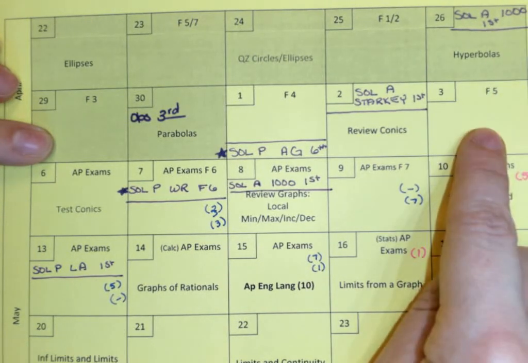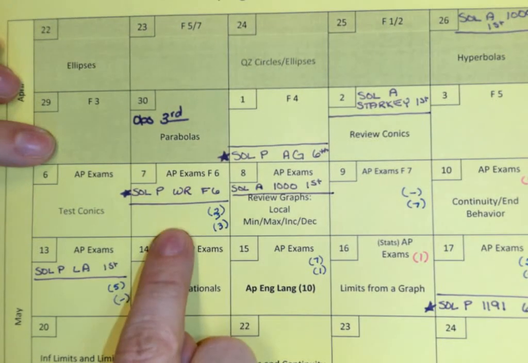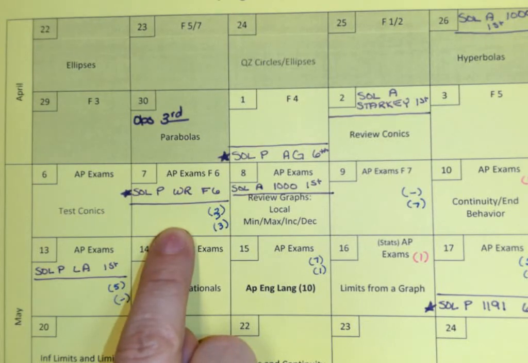On Friday, we're going to finish up parabolas and start our review. Tuesday of next week is going to be your test. We're not going to be missing too many people. Test on conic sections.